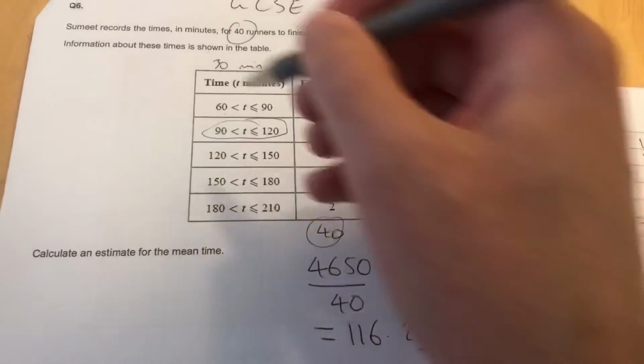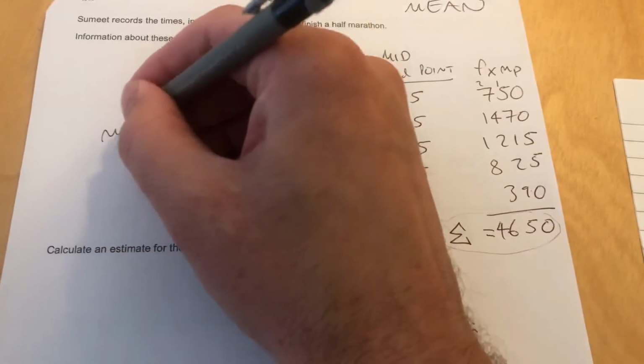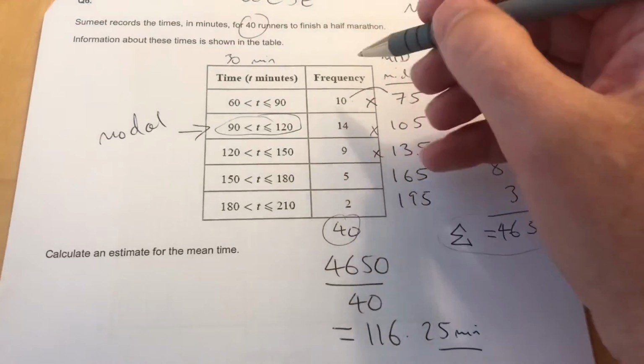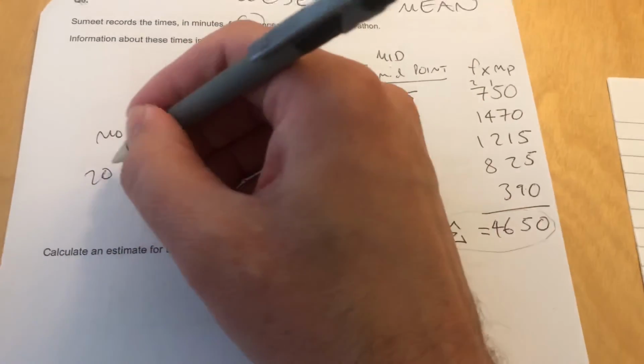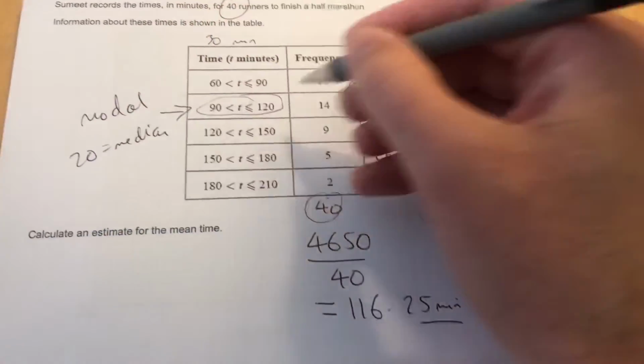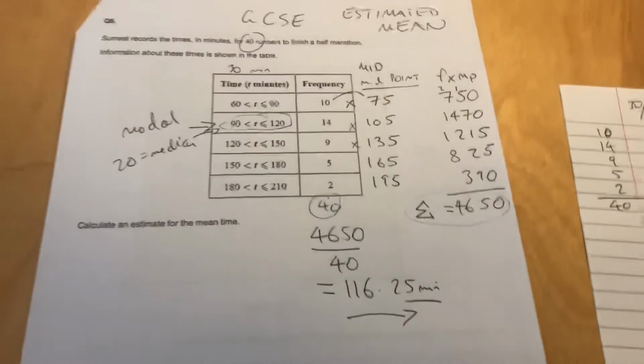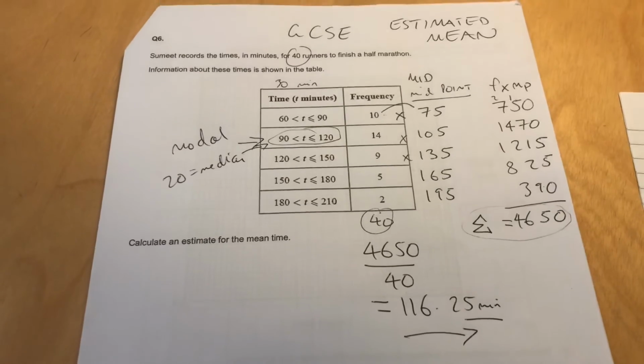It looks right. In fact, if we know about our modal categories, that's the mode. If we think about where our median is, if there's 40, our median would be the 20th data point, which would also be in there. So that looks spot on. There we go. That is estimated mean. GCSE exam preparation.